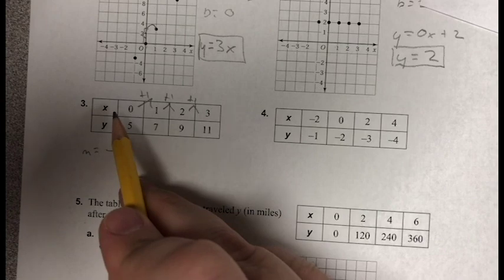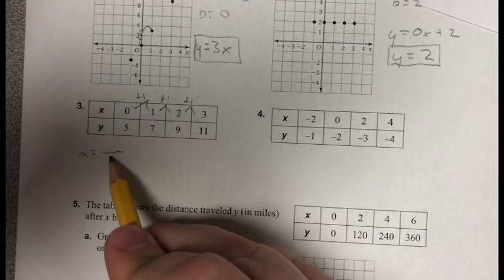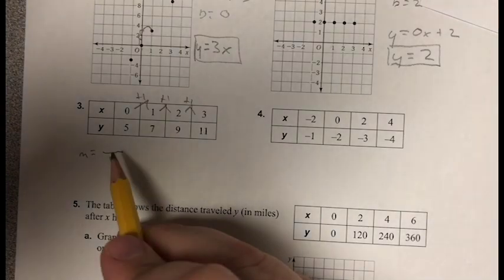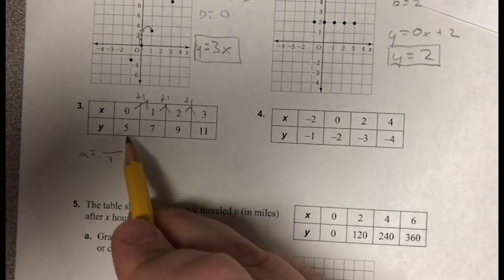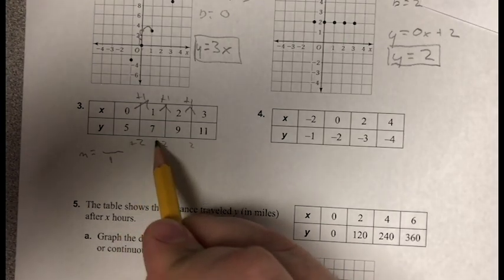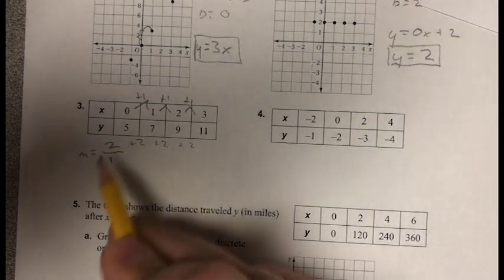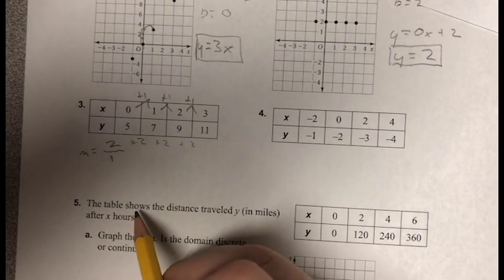That means that my run along my x-axis is going up 1 each time. So that would be my run. Now we're going to look at our y, which represents our rise and our slope. Notice how it goes up by 2 each time. So that would make our slope a rise of 2 and a run of 1.